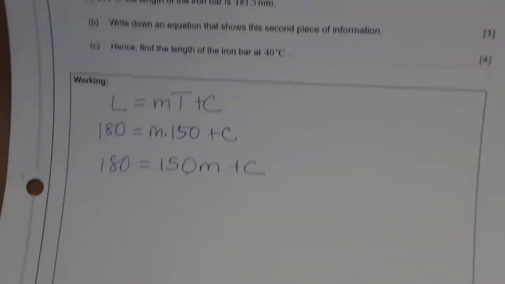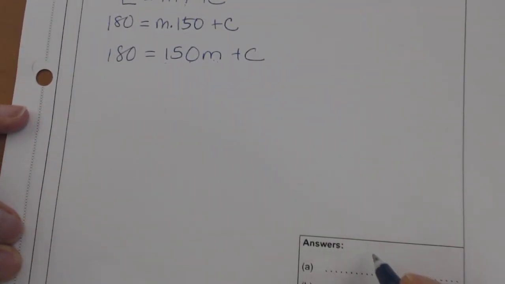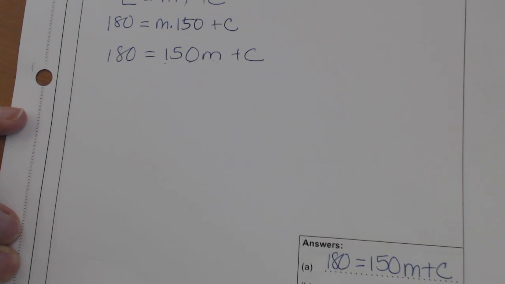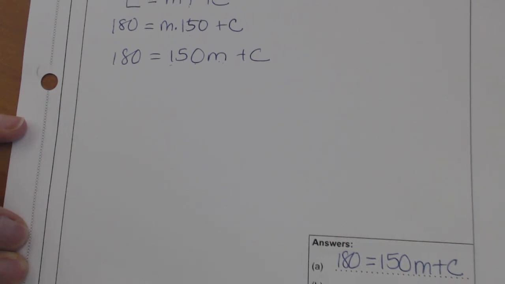So that's part A. Down in our box, let's make sure we're practicing good practice and writing it down in the box. So 180 equals 150m plus C. And that's it. That's worth a point. So remember, this is a points game, so let's make sure we get those points.